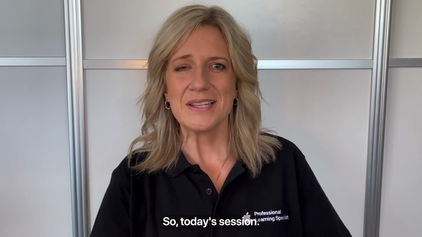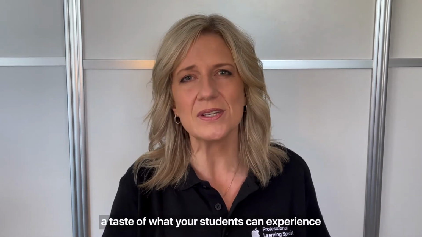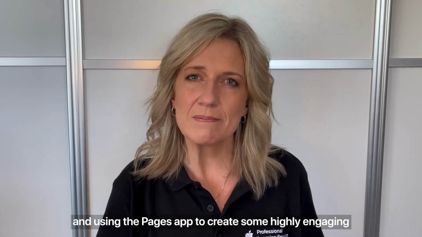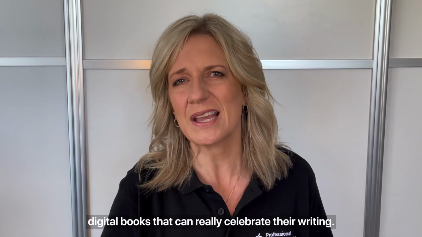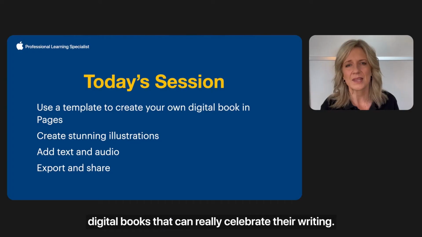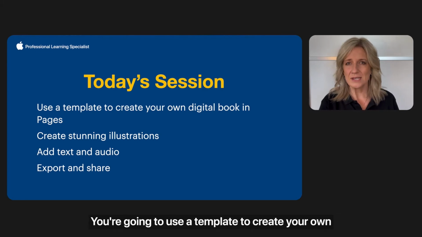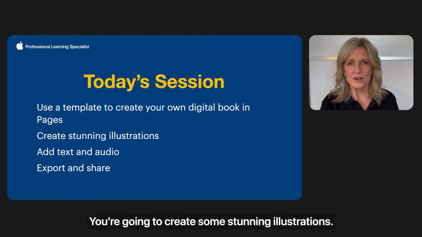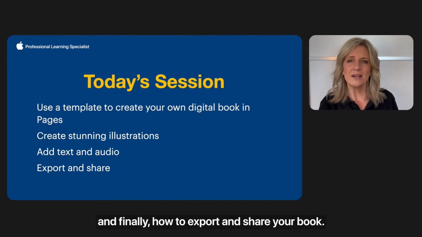So, today's session. Over the next hour, we'd like to give you a taste of what your students can experience in using the Pages app to create some highly engaging digital books that can really celebrate their writing. So here is what you're going to achieve during the session. You're going to use a template to create your own digital book. You're going to create some stunning illustrations. You'll learn how to add text, add audio, and finally how to export and share your book.